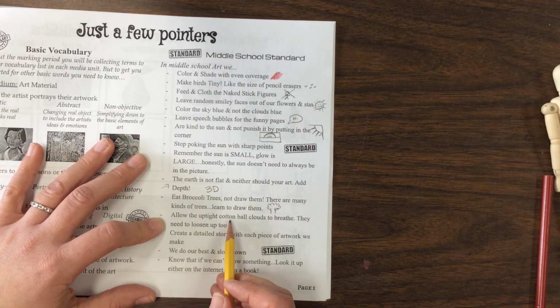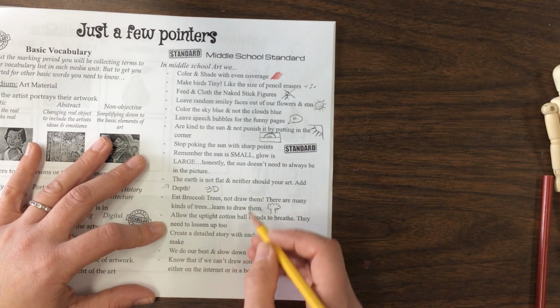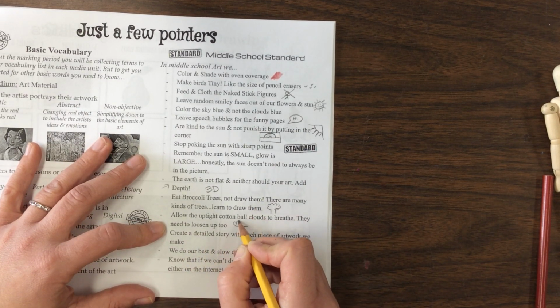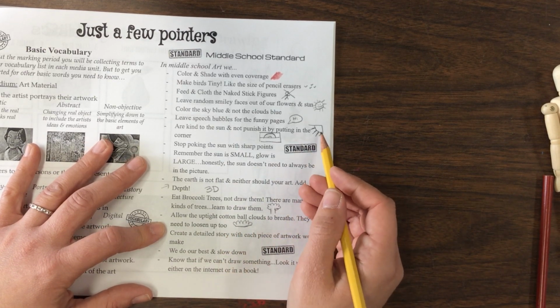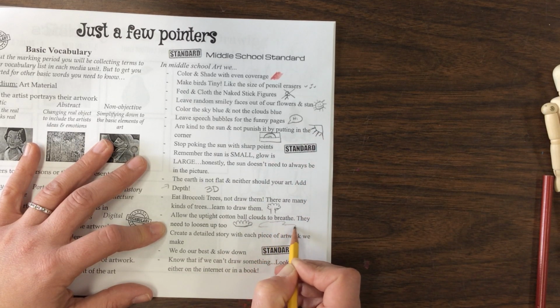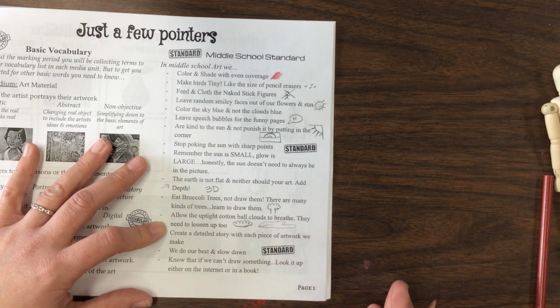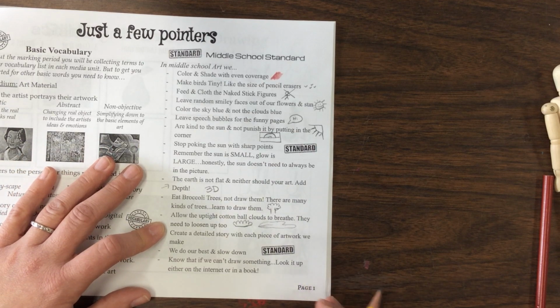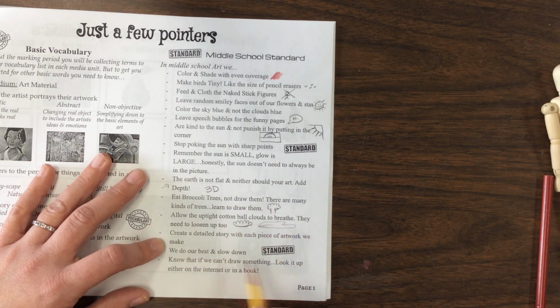Allow the uptight cotton ball clouds to breathe. They need to loosen up too. All right, listen. This is an uptight cloud, okay? It needs to relax. We already got its friend in the corner, okay? Clouds need to be a little bit smoother and a little bit calmer, okay? Go check out the clouds. There's lots of them. If you can't remember, go back to science class. Go check them out too, okay? So don't have to be like these cotton balls.